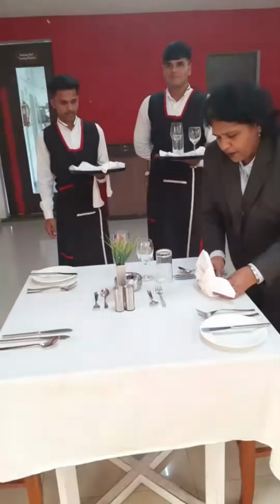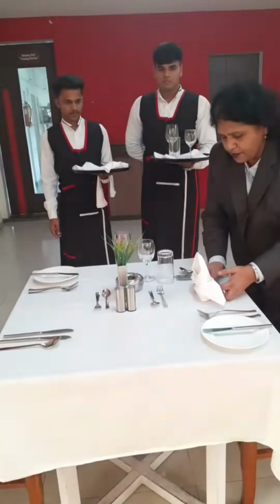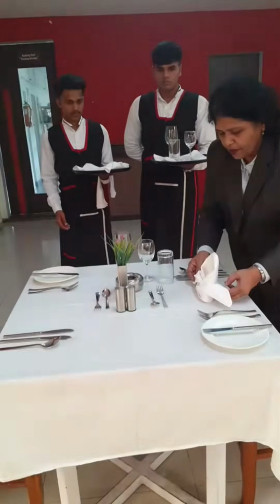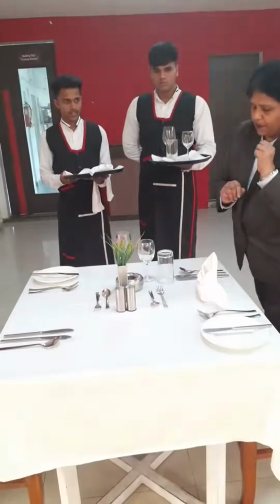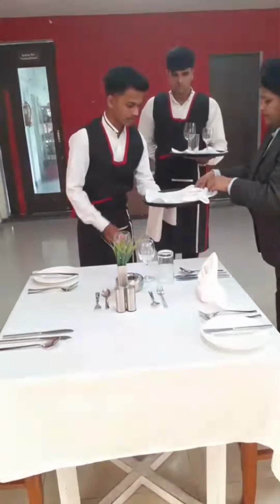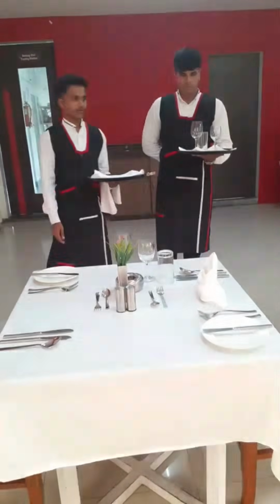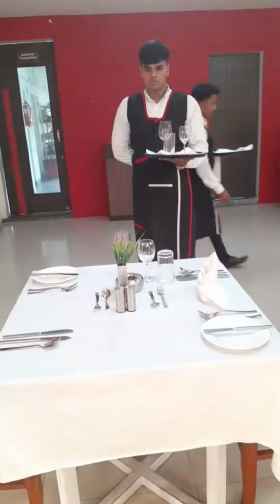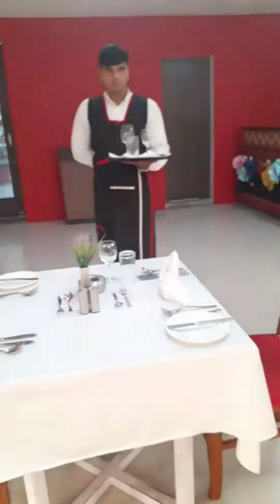So the cloth napkin we are putting in the center of the cover. Avoid touching the napkin unnecessarily because it is unhygienic. Keeping this point in mind, some places prefer to have a simple triangle fold which is kept on the side plate.